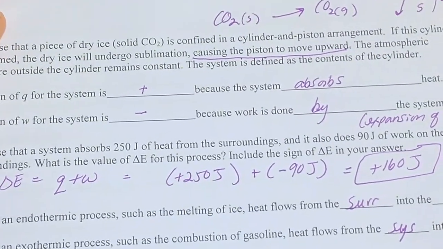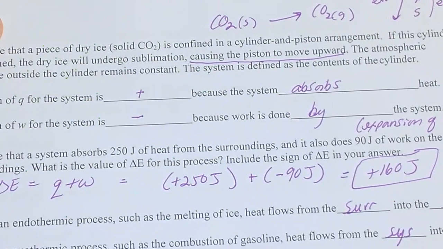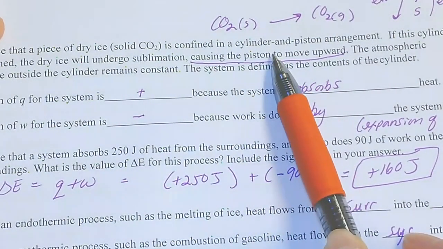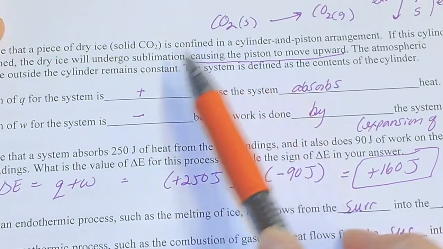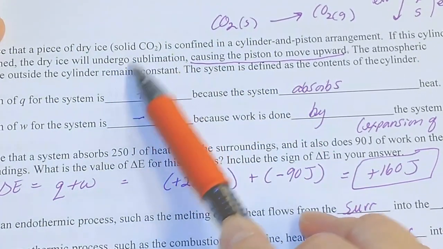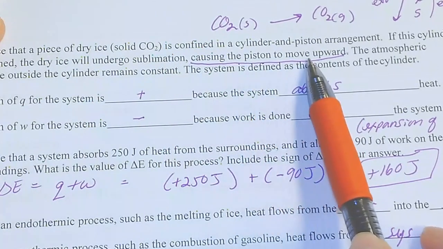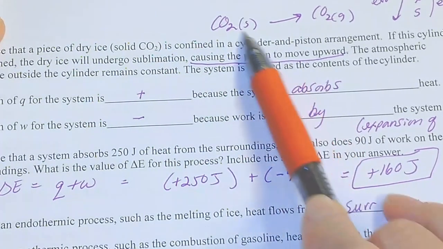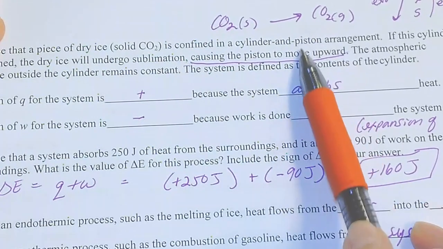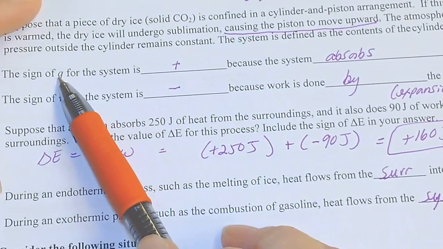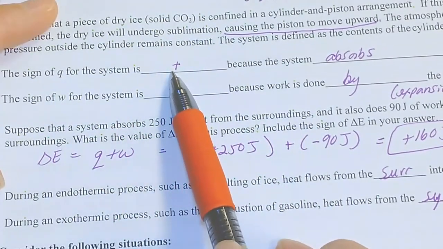So now we're going to apply this to chemical reactions. We've got a piece of dry ice in a cylinder piston arrangement. The underlying process is sublimation that allows the gas to expand, turning from a solid to a gas, moving the piston upward. So the sign for Q has to be positive.